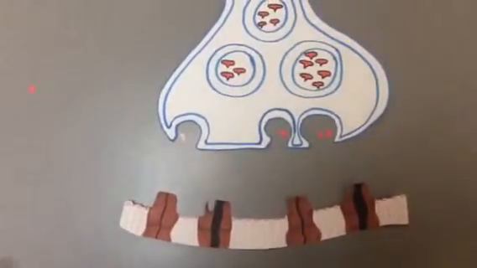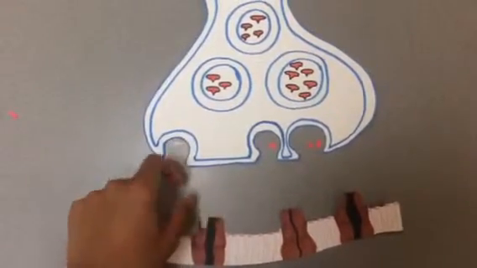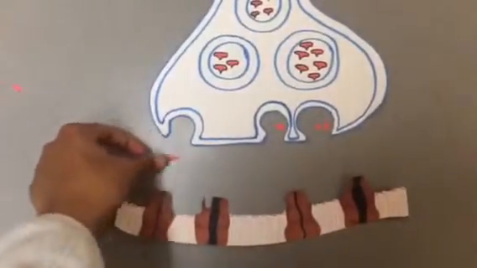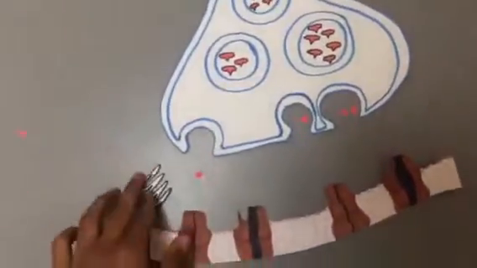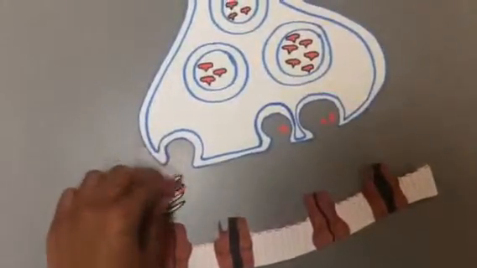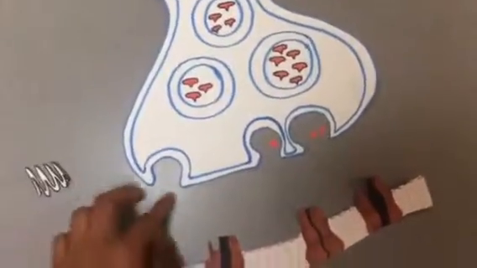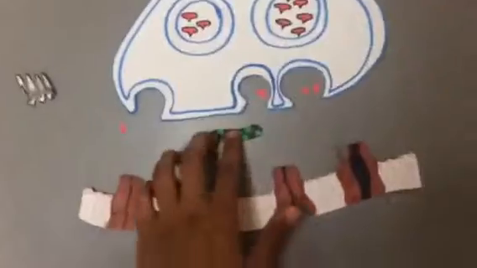Or they can reuptake, which means basically go back up into the presynaptic membrane. They could also be enzymatic degradation, which means these little enzymes that are also in the interstitial fluid could just take these and wither them away. Or what we want to achieve here is that these neurotransmitters attach to the receptor sites that are on the postsynaptic membrane.